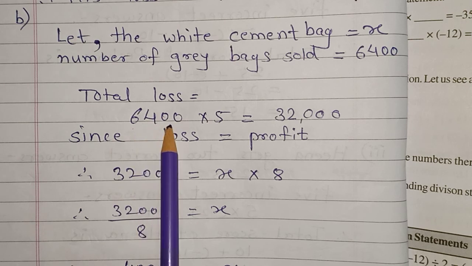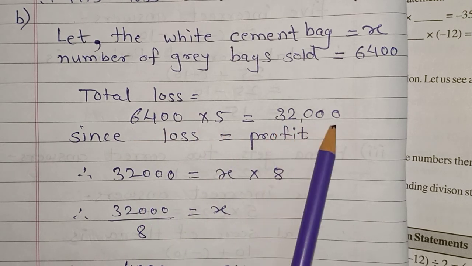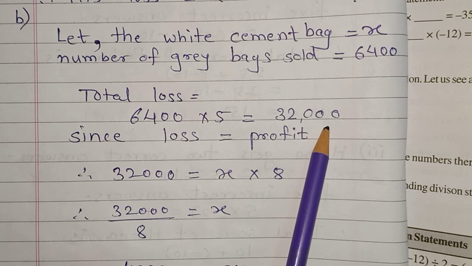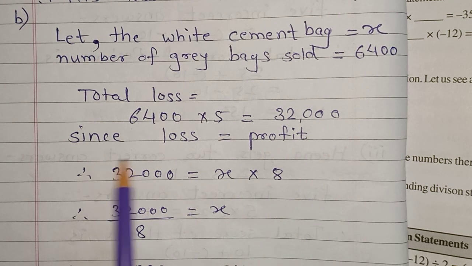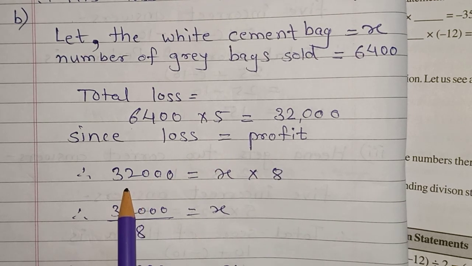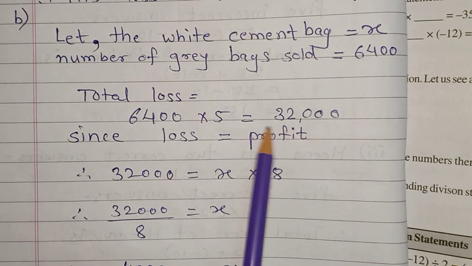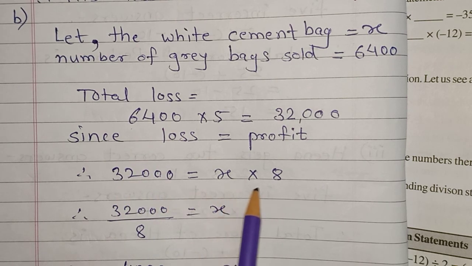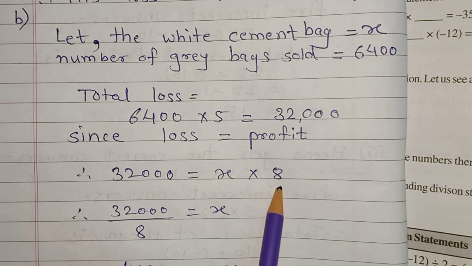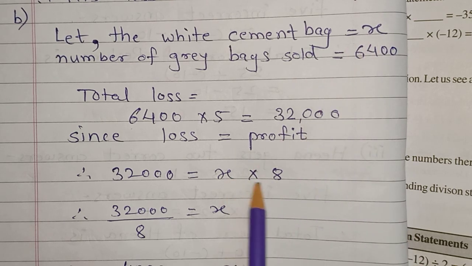So it is 6400 into 5. 32,000 is the total loss. Since in the question it is given that neither loss nor profit, it means loss is equal to profit. So 32,000, which is the total loss after selling the 6400 bags, is equal to X into 8. Why 8? Because it is the profit per bag, and we have imagined that the white cement bags sold is X. So X into 8.